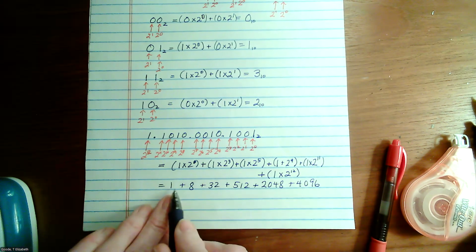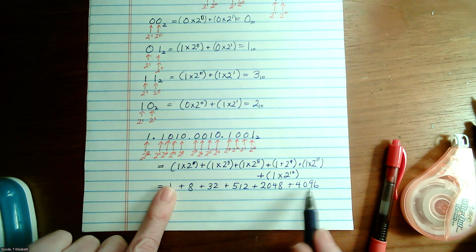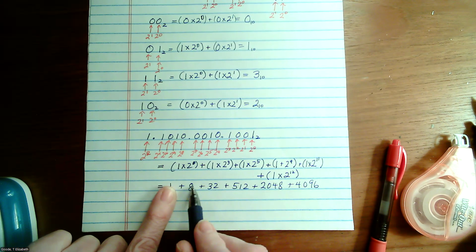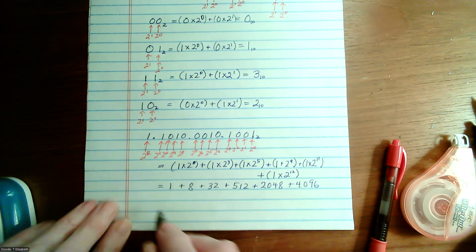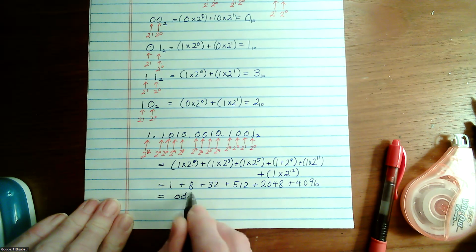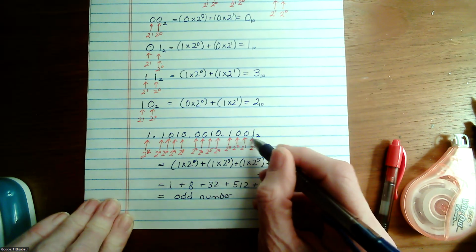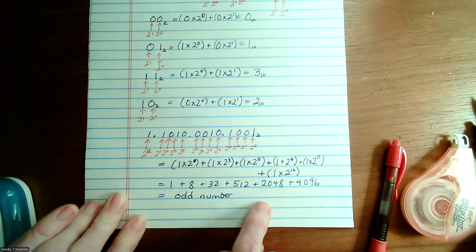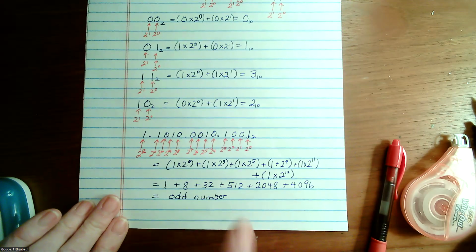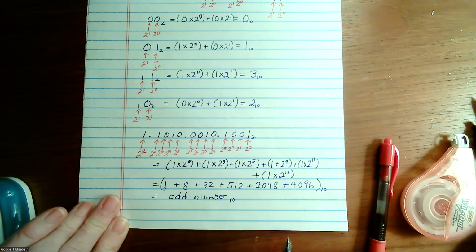You see what I mean? Except for the 1, these are all powers of 2. They're always even. So if you have an even number and then you add a 1, you're going to get an odd number. If there was a 0 here, you wouldn't be adding a 1 to a bunch of even numbers, so the sum would wind up to be an even number. Does that make sense? In base 10.